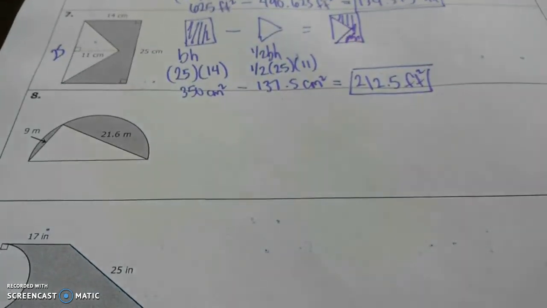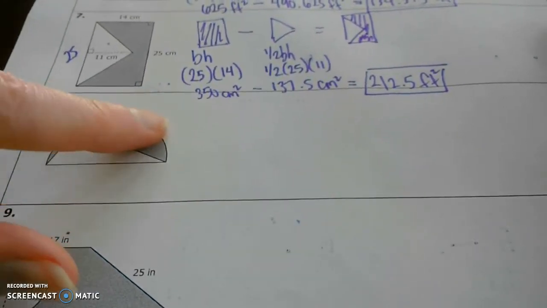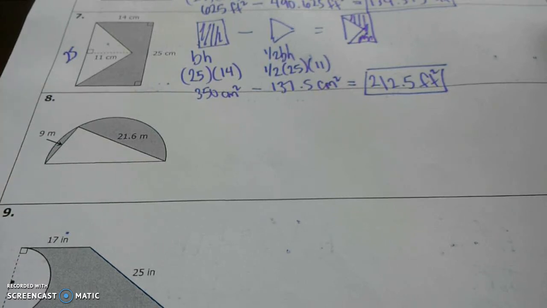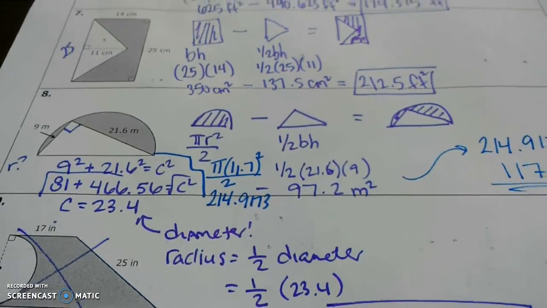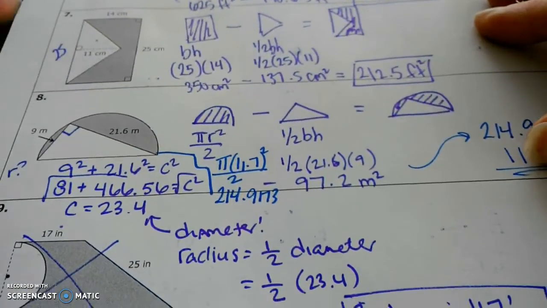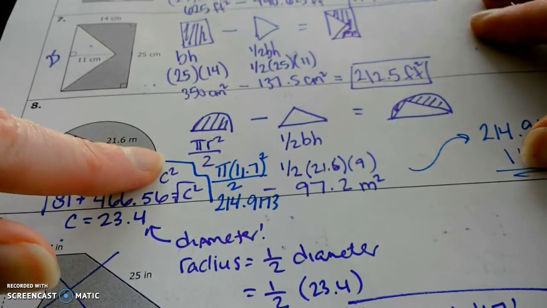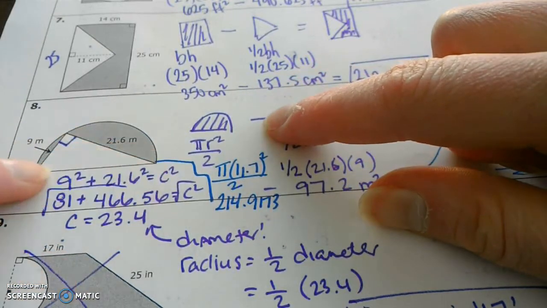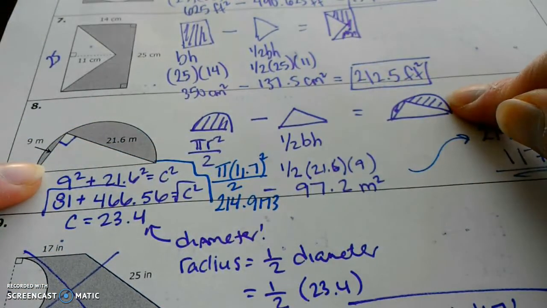If you look at number 8, I want you to try number 8. I want you to think about it, please. Pause it. Try it out. And then when you come back, you'll see what the answer is. So try number 8. This one was a little more challenging, which is what I wanted. If you look at this, this is a semicircle. So you need to find the semicircle, subtract the unshaded, the triangle, to get the whole figure.